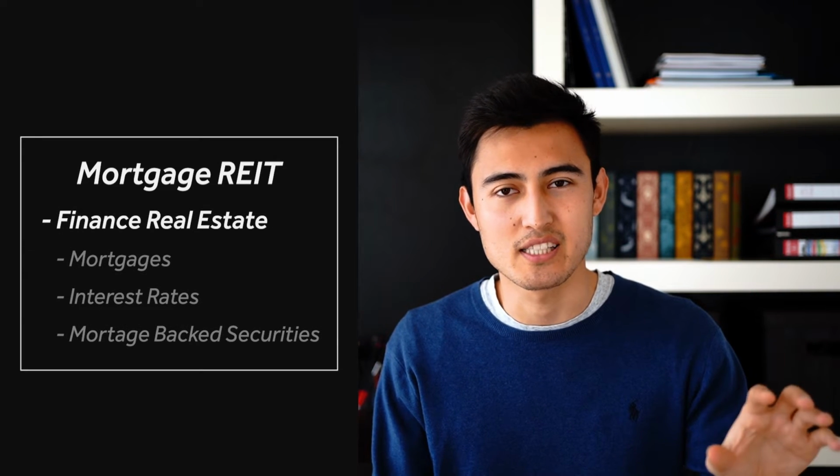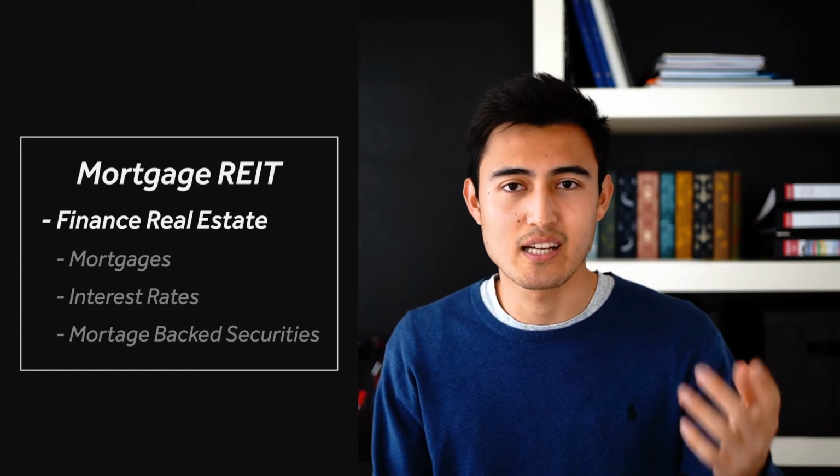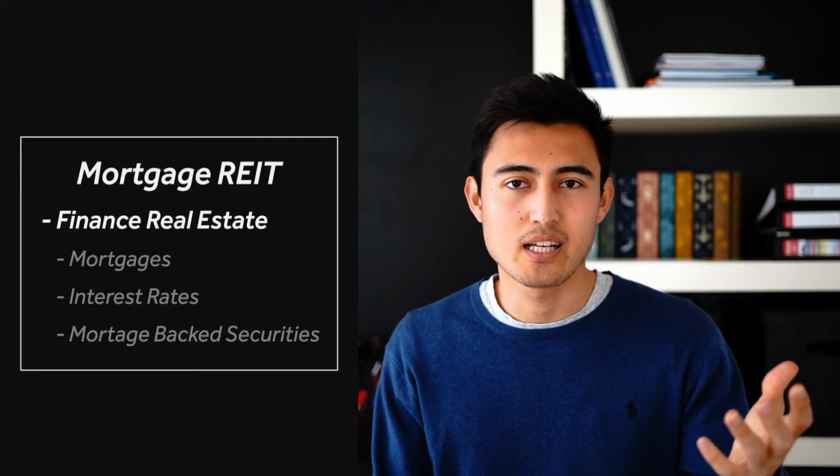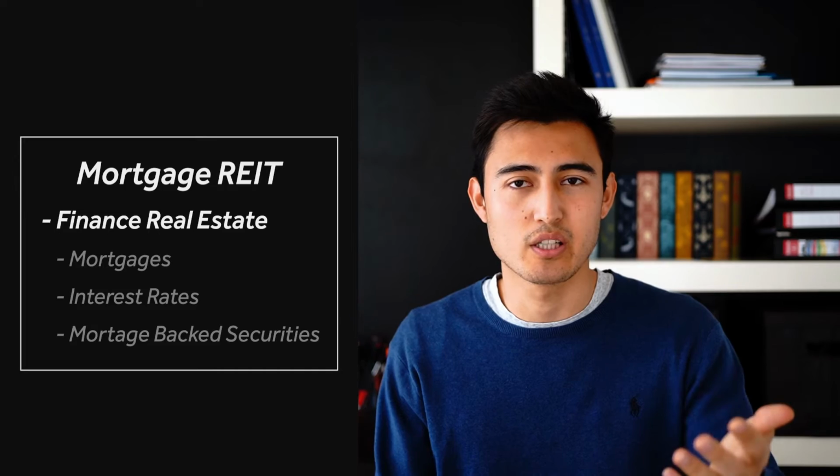So the second type of REIT has to do with mortgage REITs, and oddly enough, these don't actually own any real estate. Instead, they focus on the financing side of real estate. So it could be things like mortgages, interest rates, mortgage-backed securities, and other things like that. That's what they focus on. So basically, they make their money by earning interest on the investment. And as for which is more popular among the two, it's definitely equity REITs that are more popular, and they're much more widespread basically.